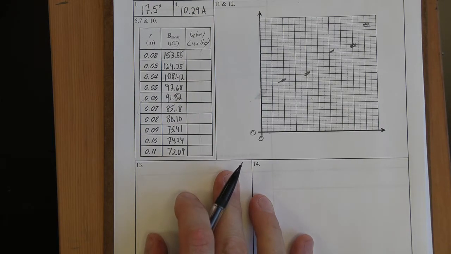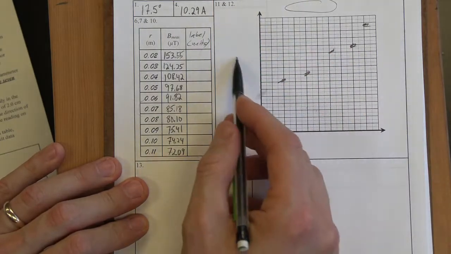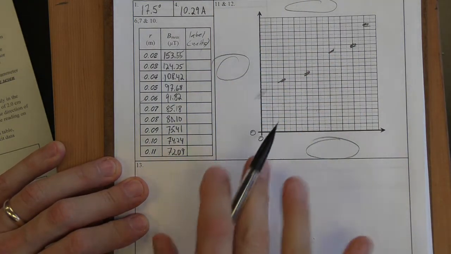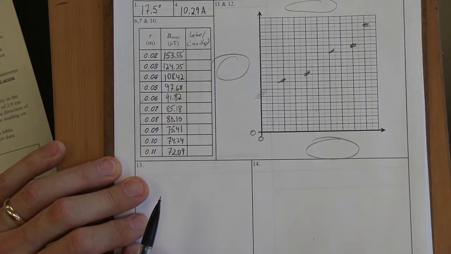And then step 12, and don't forget, you need something here, you need something here, you need something here as well. So make sure you do that. Okay, so maybe I'll create a pause here. Go ahead and set up your axes and plot your data points now.